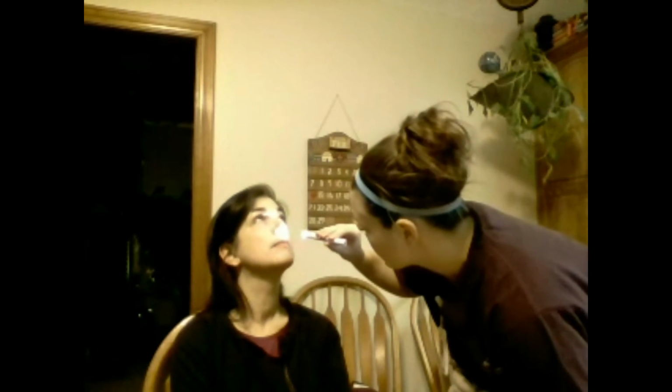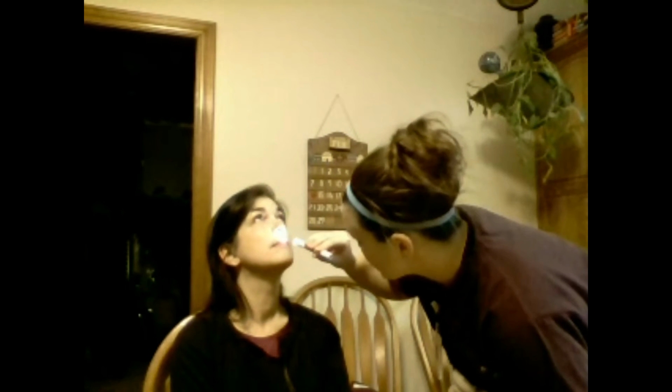I'm also going to be observing the nose on the inside and have you lean your head back just a little bit. I'm looking for any kind of drainage or lesions, which I do not see any. And the mucosa seems to be moist and a little pink, which is good. And the septum is in the center, and the turbinates are intact.